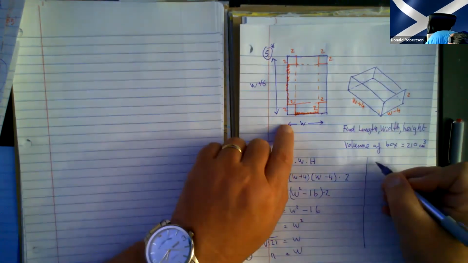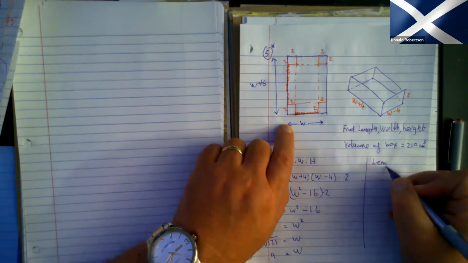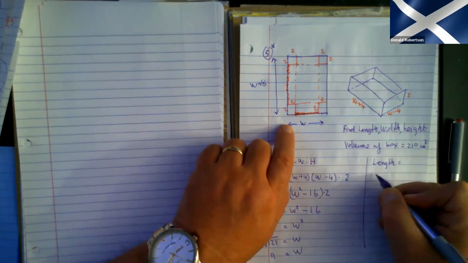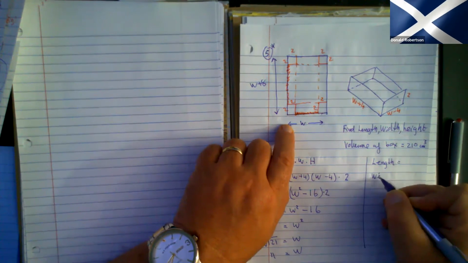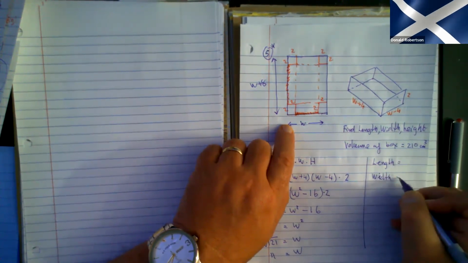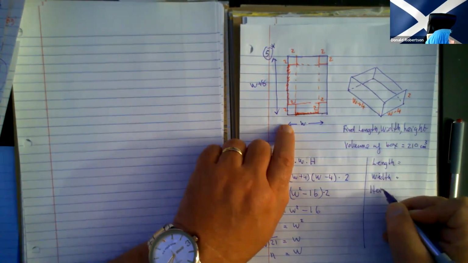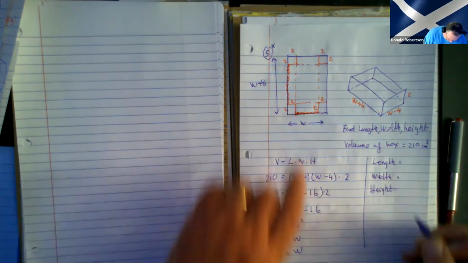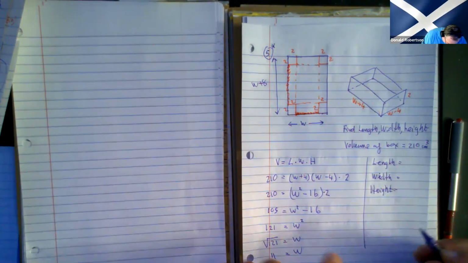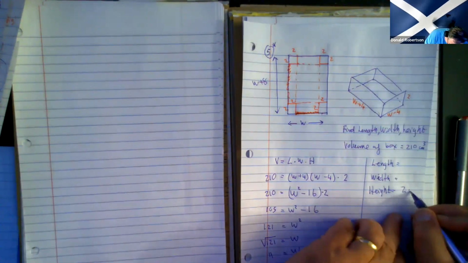So what do I know? Well, I know that W is 11. So let's find out what the length, the width, and the height look like when W is 11. Well, the height is 2. Actually, it's always 2.